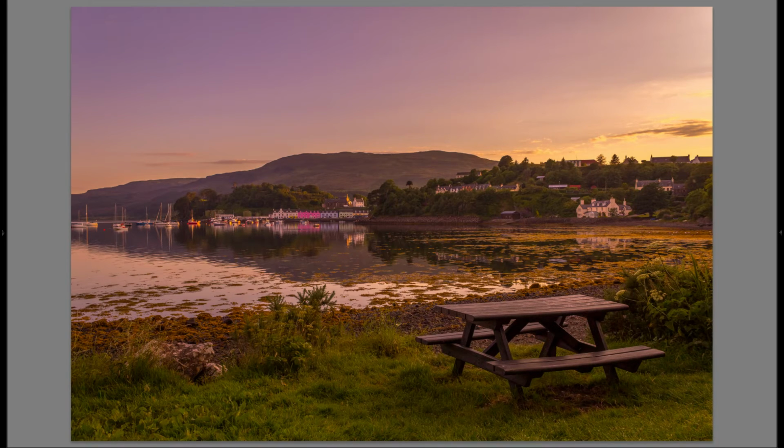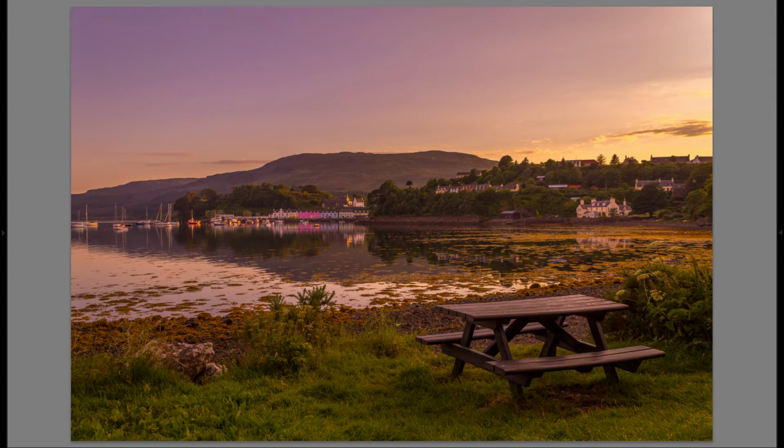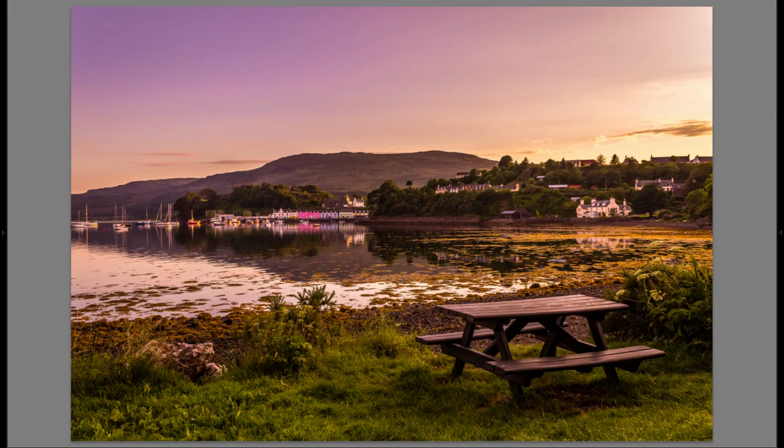Here is the first one, here would be the second one. See, much brighter, much more dynamic, but this one really has a soft, sunset feel to it. So I like both, but they are completely different.